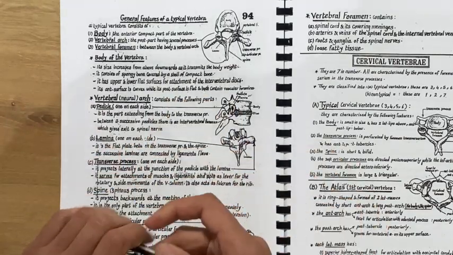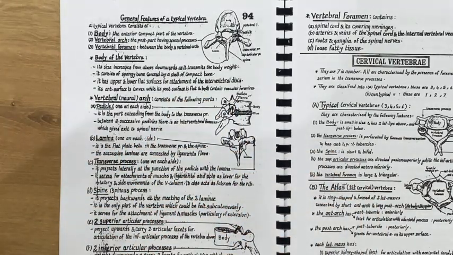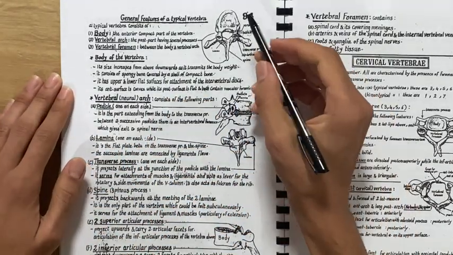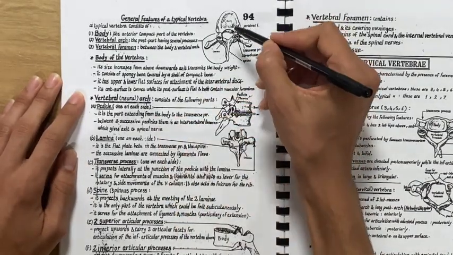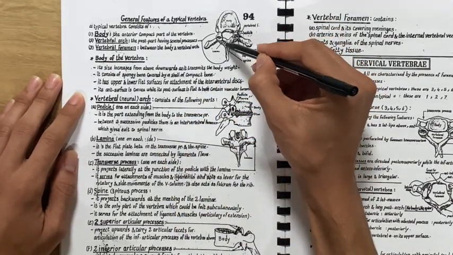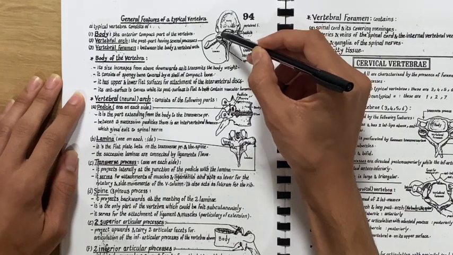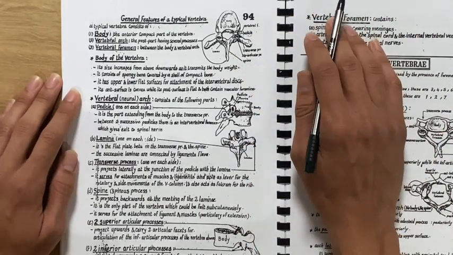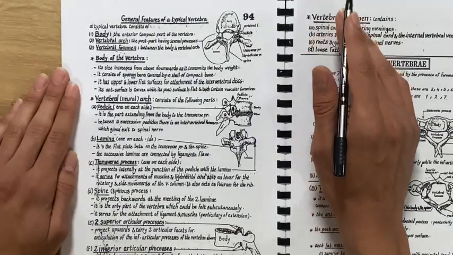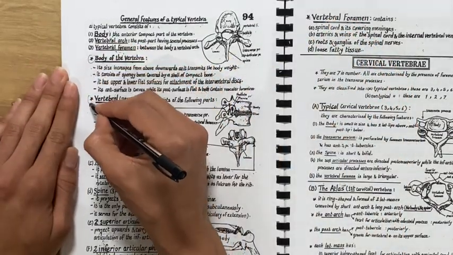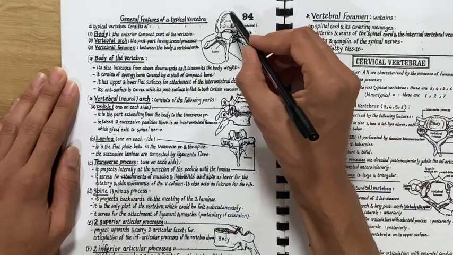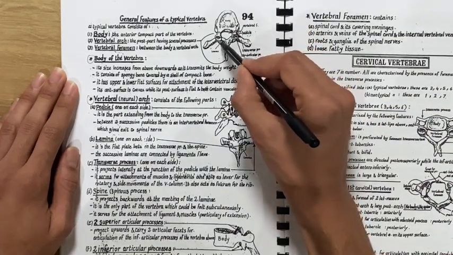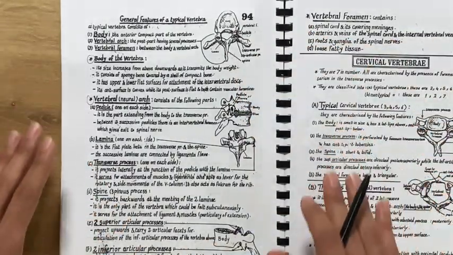After the body, there is the structure that contains all the other structures we mentioned, the vertebral arch. So this right here is the vertebral arch, and everything that extends off of it makes up the vertebra. So mainly there are two parts: the body and the vertebral arch. That's the general picture. Now we go deeper.